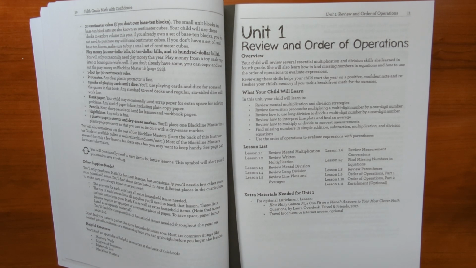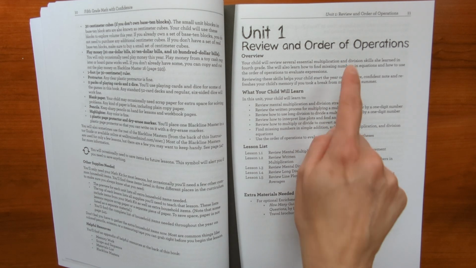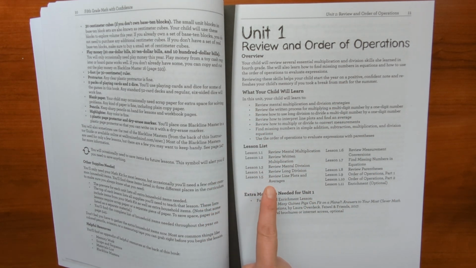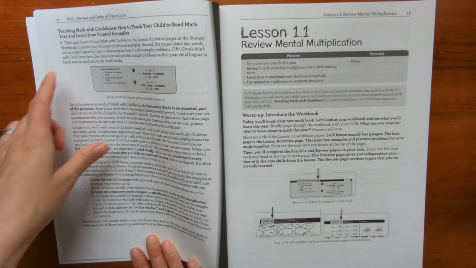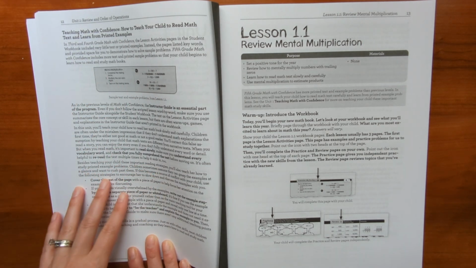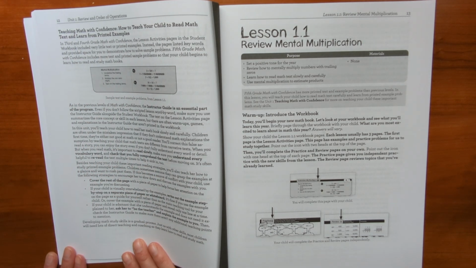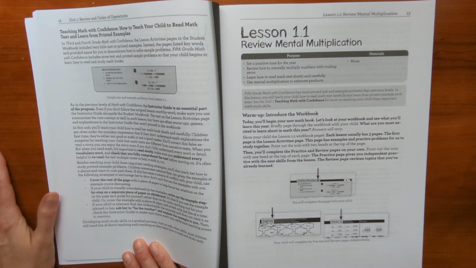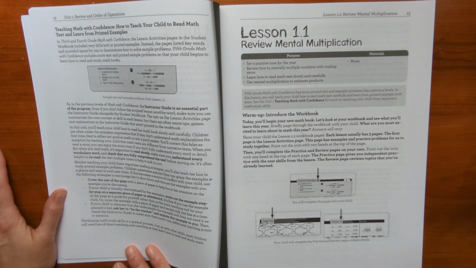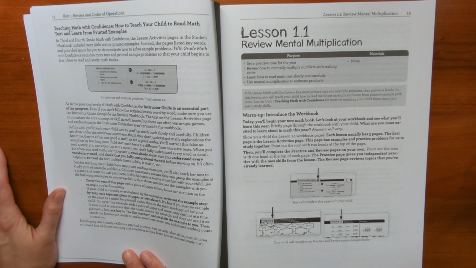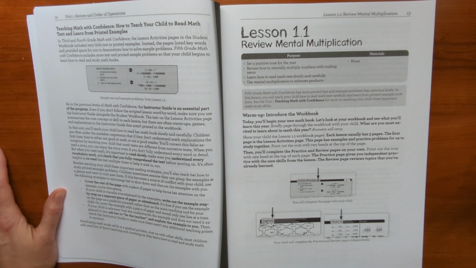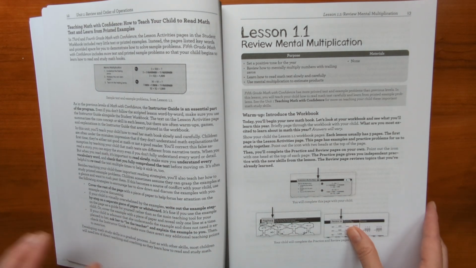So after the introduction, you'll find the overview for Unit 1. Every unit begins like this with an overview of what your child will learn, the objectives that they will learn, a list of the lessons, and then any extra materials you need. There's also a feature called Teaching Math with Confidence with a short essay about how to help your child learn math. This one in the beginning is about how to teach your child to read math text and learn from printed examples, because you'll see that they form a more important part of 5th grade than they were in the 4th grade book. And I'll show you that here in lesson 1.1.